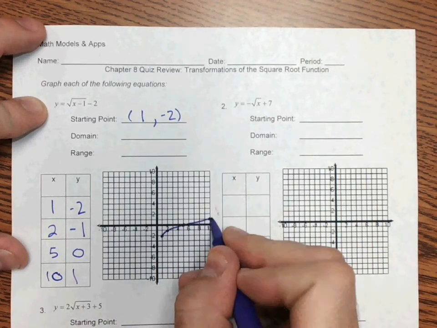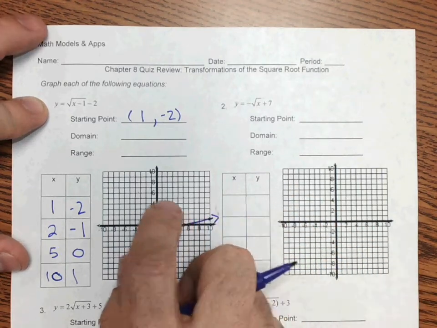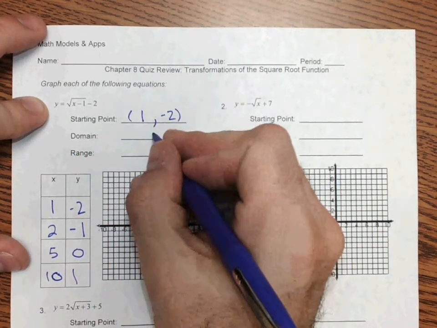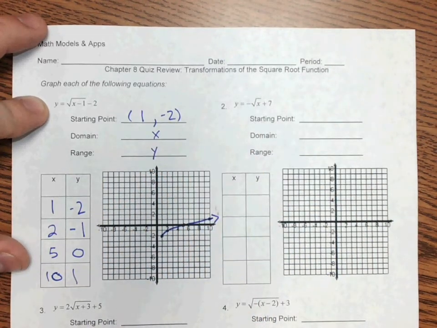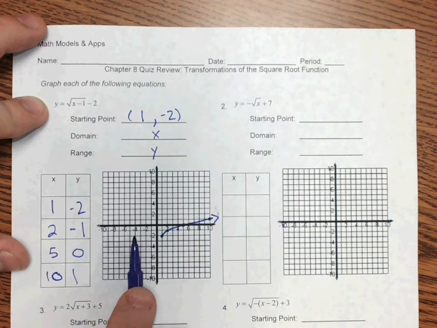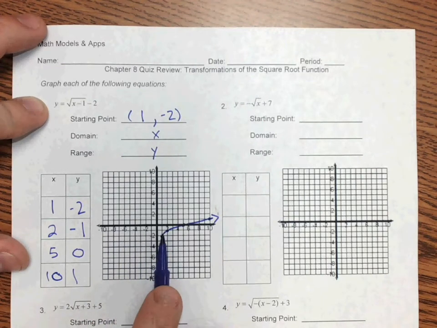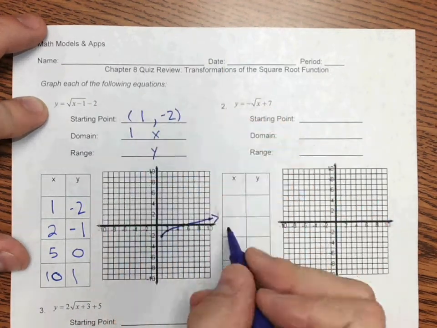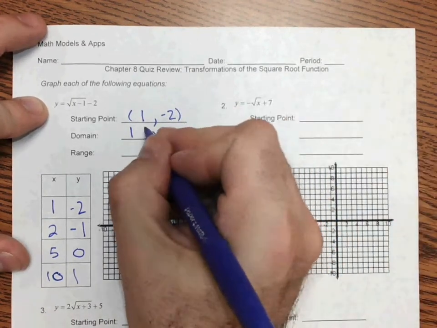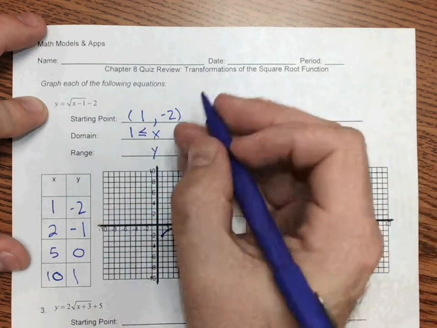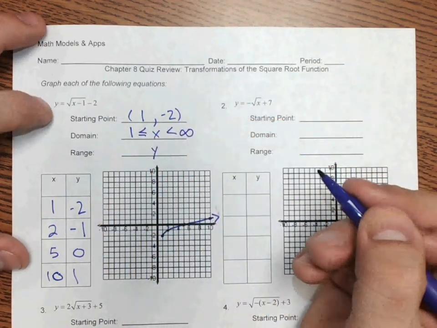This is my graph. Now, to find the domain and range, remember domain is x, range is y. We can pre-fill those. We're going to look at domain is from left to right. So where along the x-axis does this graph start? It starts at 1. The arrow at the end shows that it goes to infinity. Remember, less than or equal to on the number side, just a less than on the infinity side.